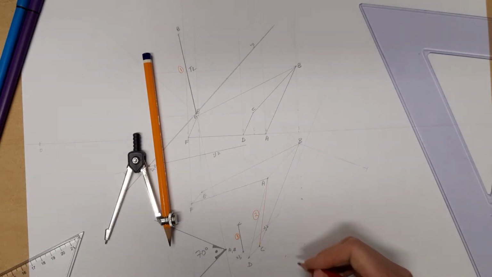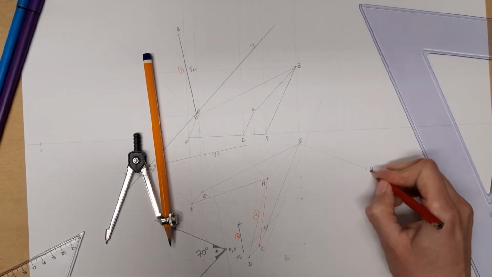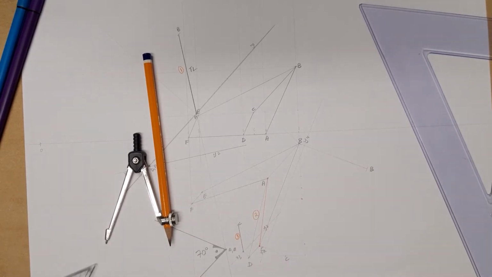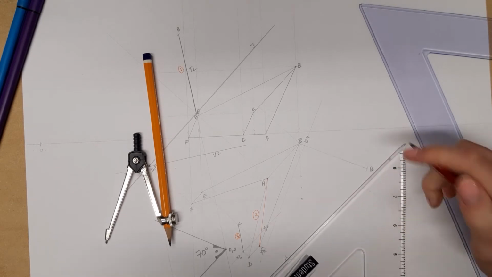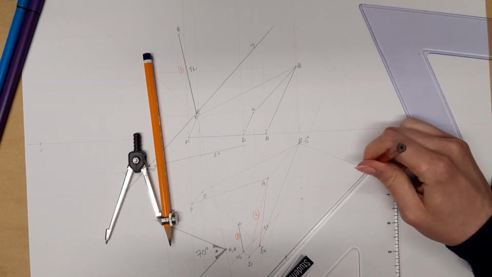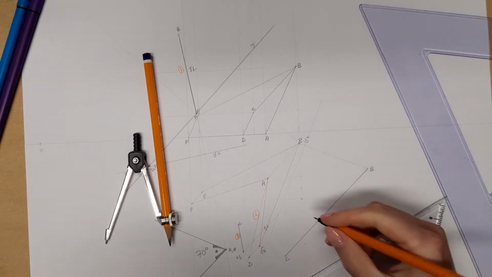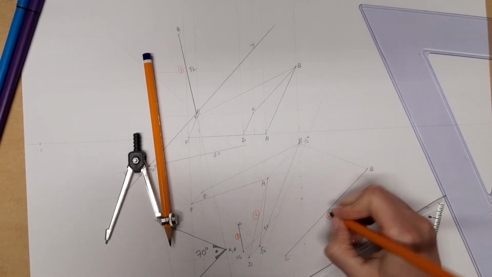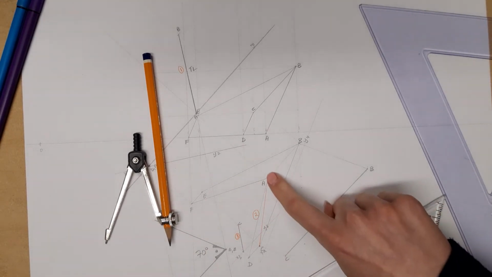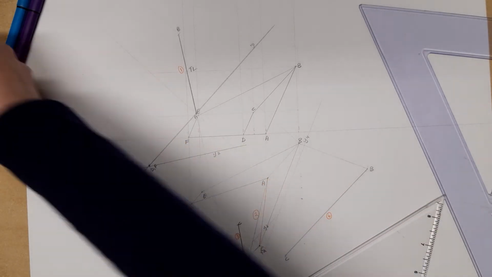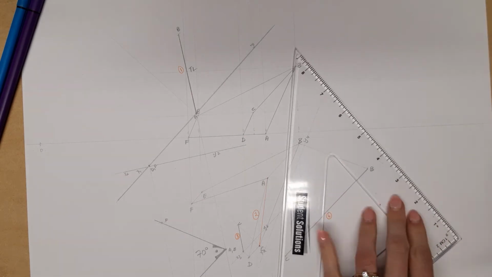Okay, so I'm going to label that C and B, and this is my X4, Y4. And I'm going to join B to C. That's a fourth true length. And finally, the last true length is that orange line that I need to find. Again, I need to take a fifth auxiliary.